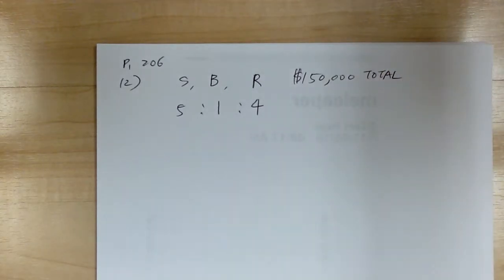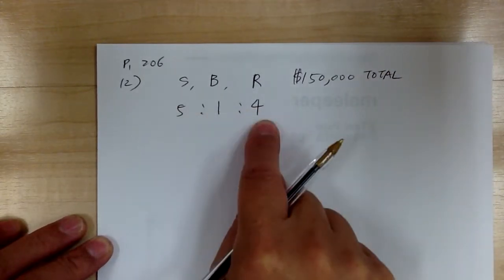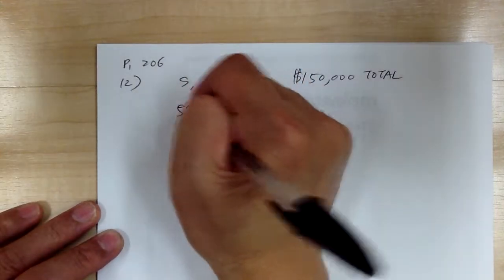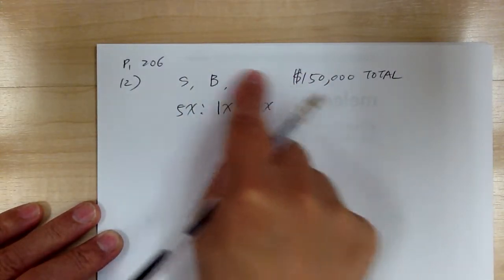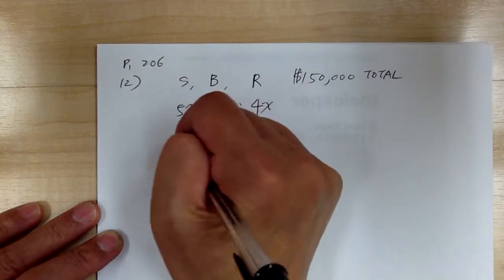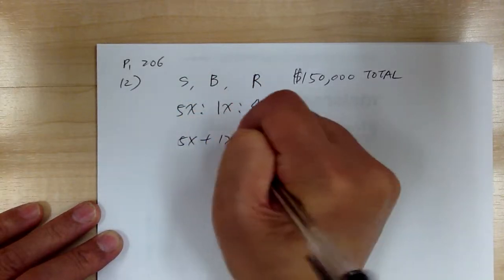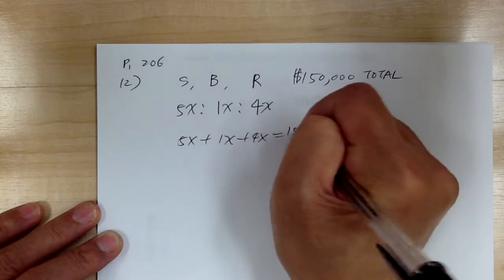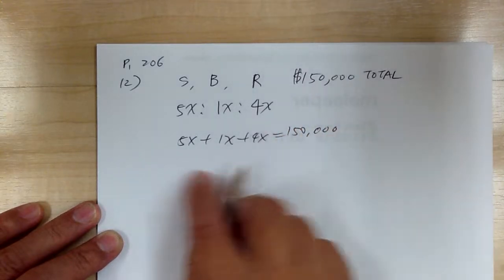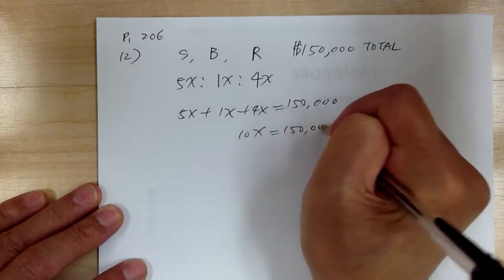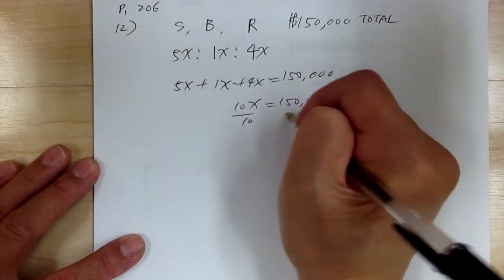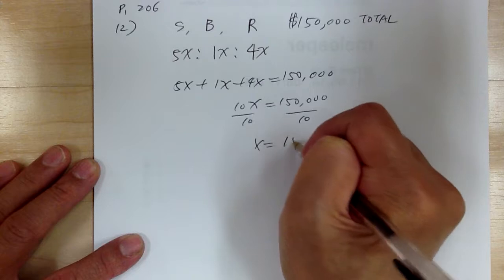So you can get all your information. Again, right away, when you have a ratio, you got to put in a multiplier, right? So it'll be x, x, and x. And so 150,000 is for this whole thing over here. So you're going to get 5x plus 1x plus 4x equal to 150,000. And so you're going to get 10x equal to 150,000. Divide by 10, divide by 10. So x equal to 15,000.